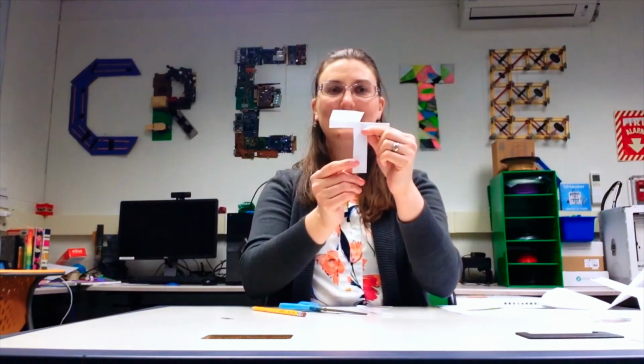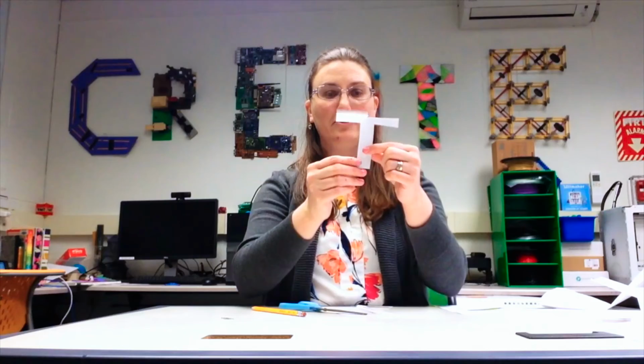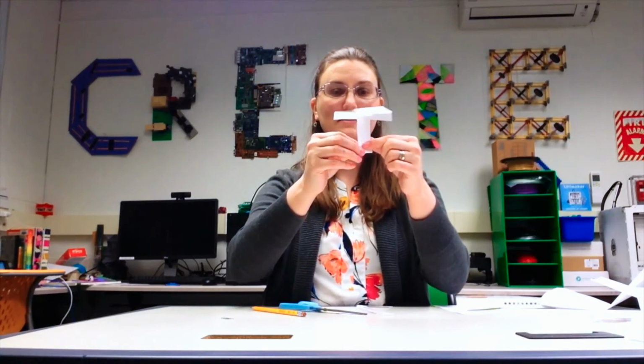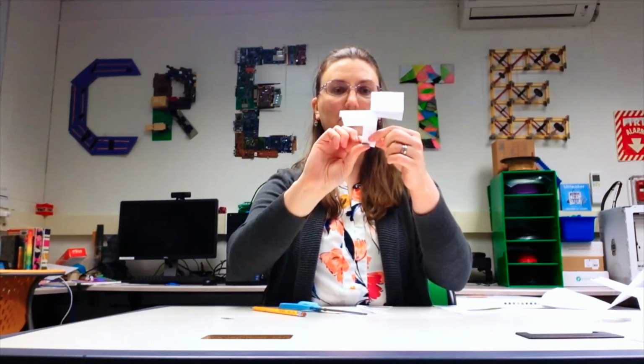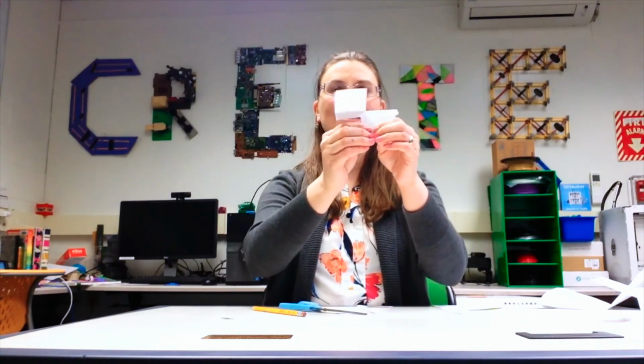Now we're going to take our stem here, fold it once and twice, carefully crease it, and go ahead and add your paper clip to the bottom. This is going to add weight to it, just like the real seeds have weight to them. Then, when you drop this, it will spin.